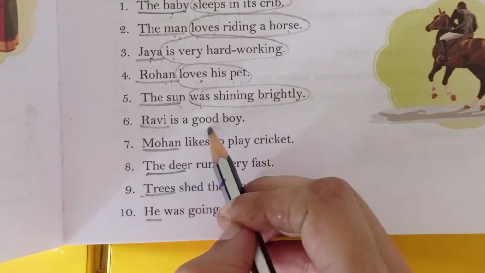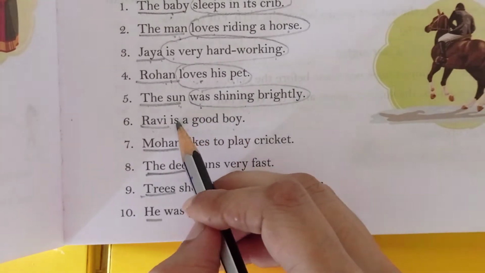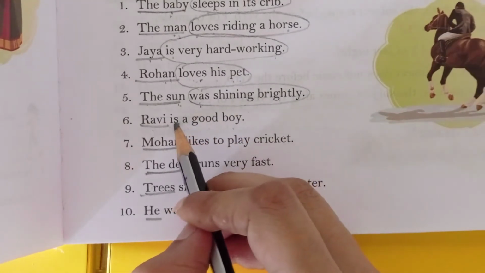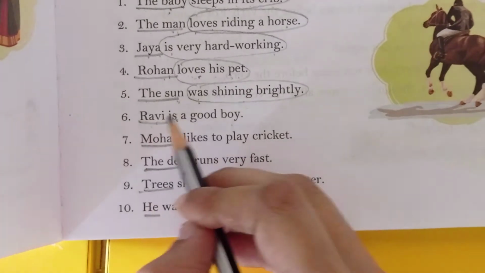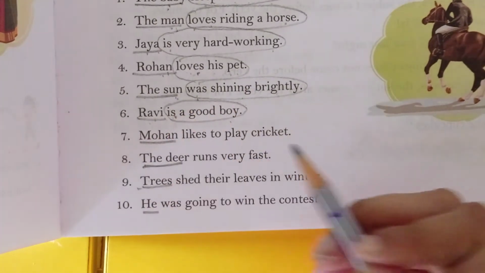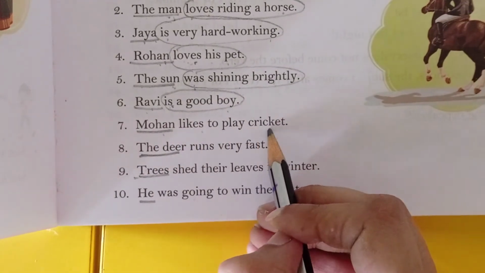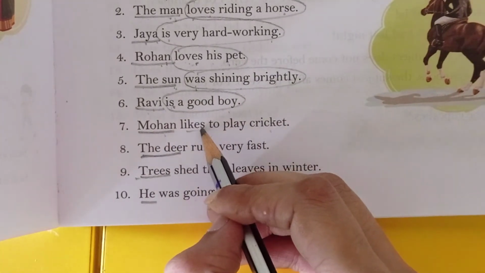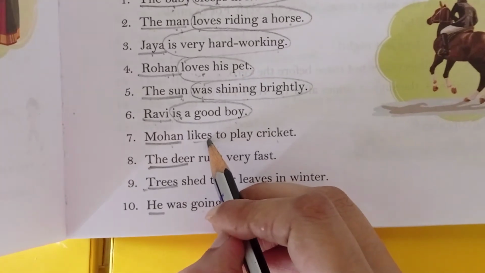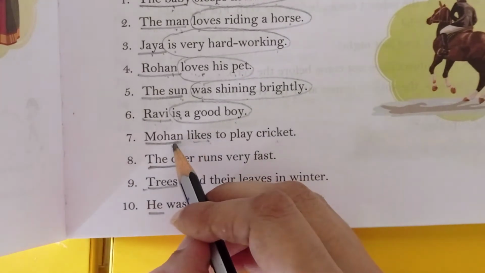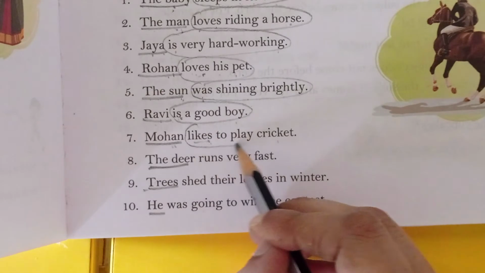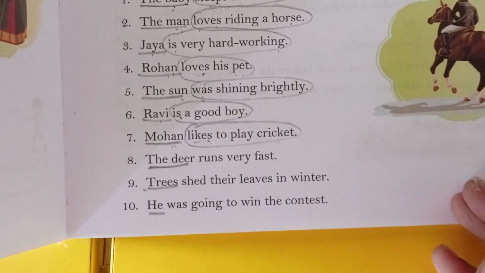Ravi is a good boy. Is the form of verb. So Ravi is the subject and is a good boy becomes the predicate. Mohan likes to play cricket. Likes is the form of verb. So what is placed before this verb? Mohan. So Mohan is subject and likes to play cricket is the predicate.